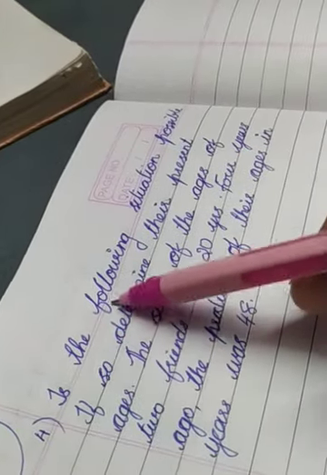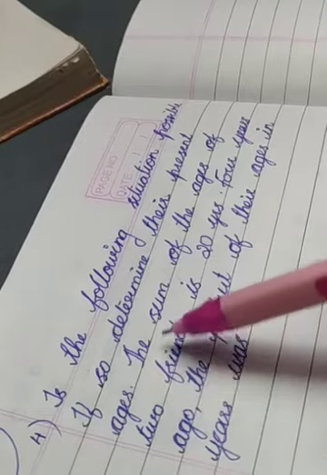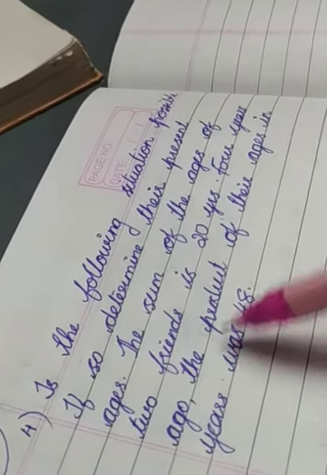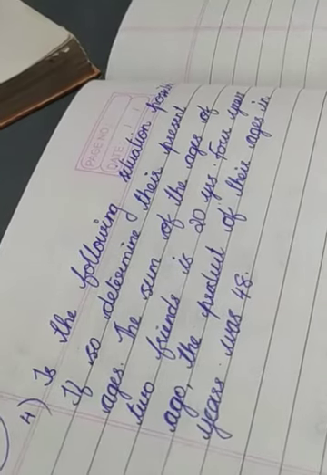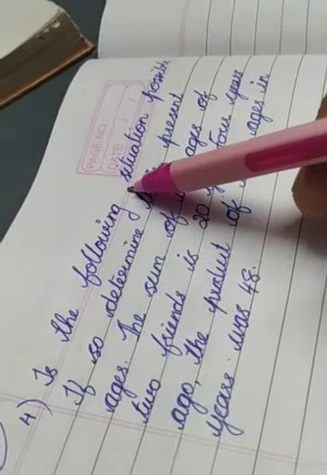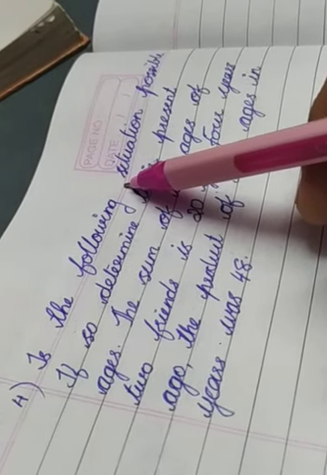Next question: is the following situation possible? If so, determine their present ages. The sum of the ages of two friends is 20 years. 4 years ago, the product of their ages in years was 48. Here also the question is, is the situation possible? So what we have to do is make the situation into a quadratic equation and solve, isn't it?